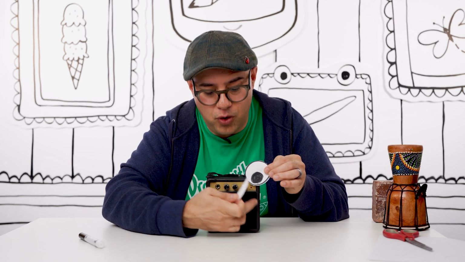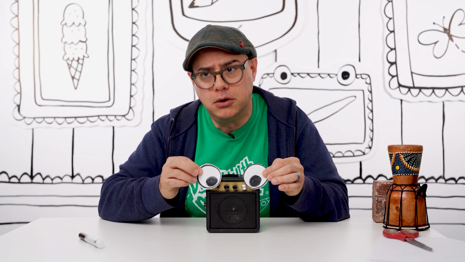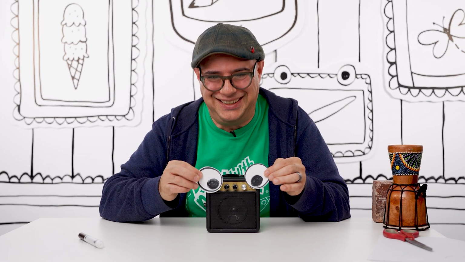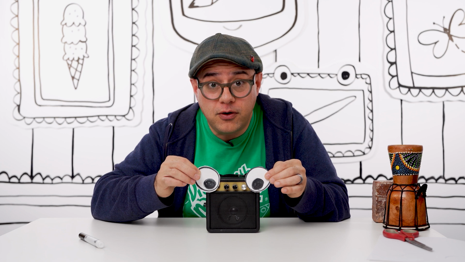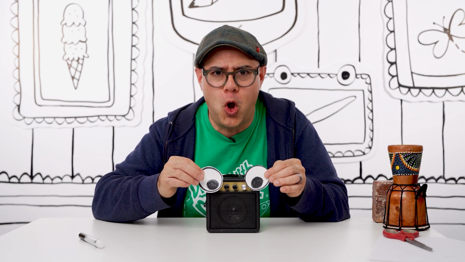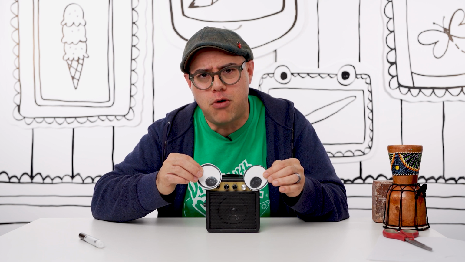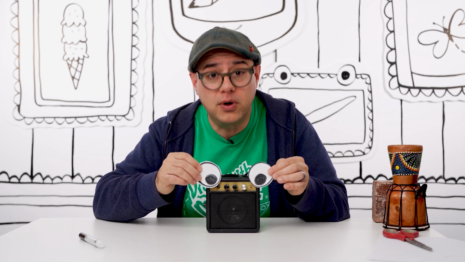Does it look like this is the whole mouth now? You could turn the volume up and down on this character so it could talk. So you can use your imagination and come up with all sorts of things.